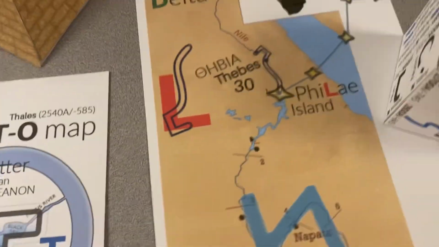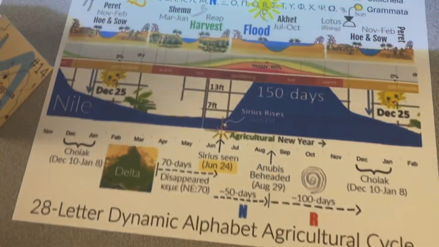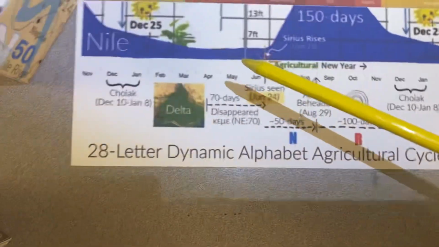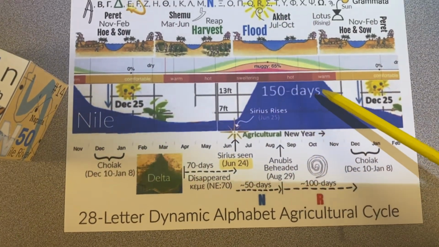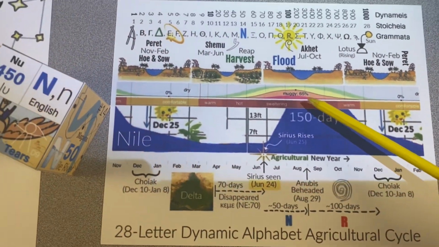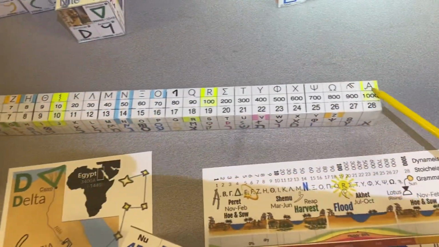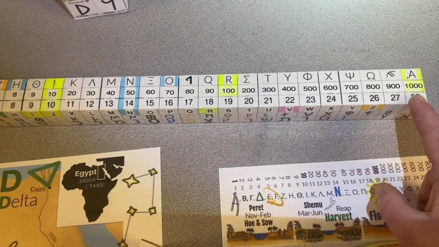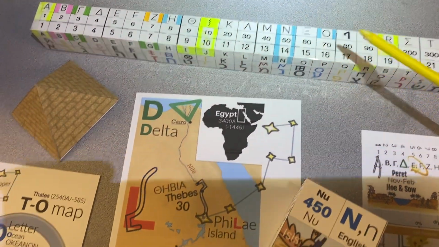So the way this works is that each year the Nile floods, beginning on June 24th. Sirius rises, causes a 150-day flood. Waters rise to 28 cubits, or about 30 feet. So this is 1 cubit made of 28 digits. Each digit is a finger. There's 28 of these. And 1 foot corresponds to about 16 digits.